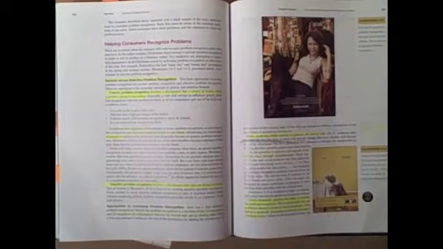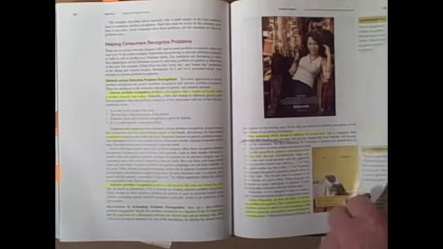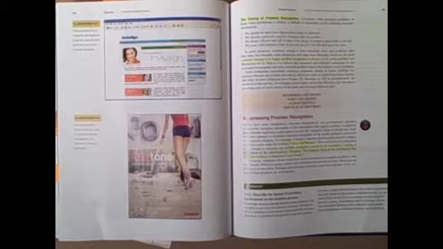Generic versus selective problems. Generic problems means floating all boats. Selective problem recognition means coming up with or promoting a problem that only you can solve. So most people want to advertise the benefits of their products. Other people say, well, you're trying to make people buy things they don't need.